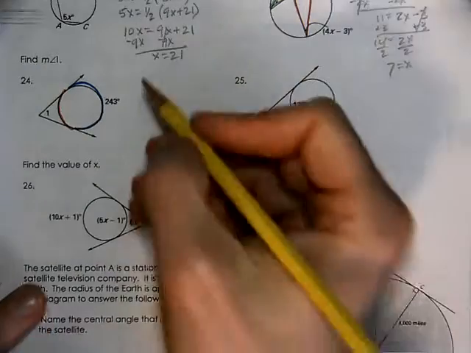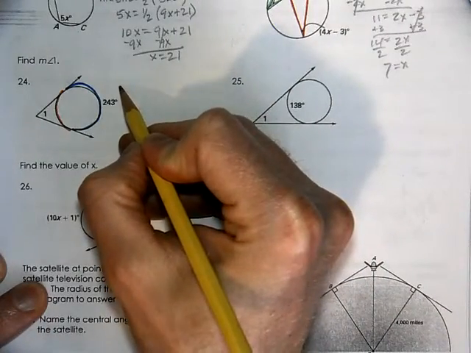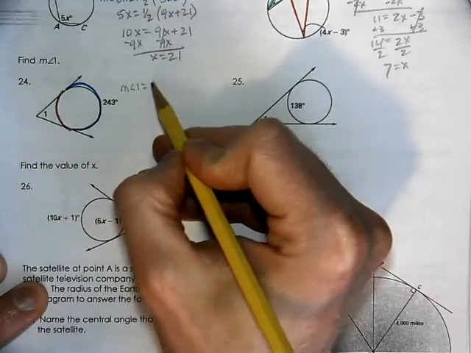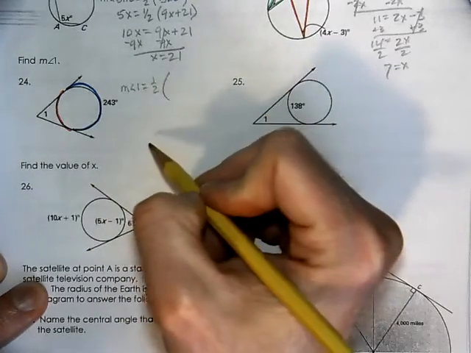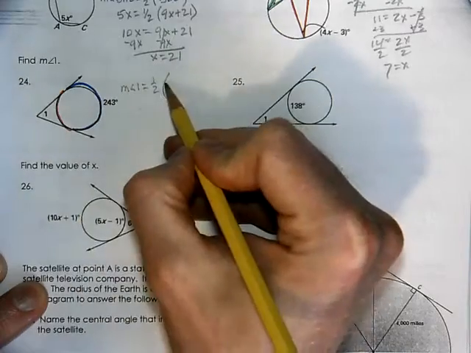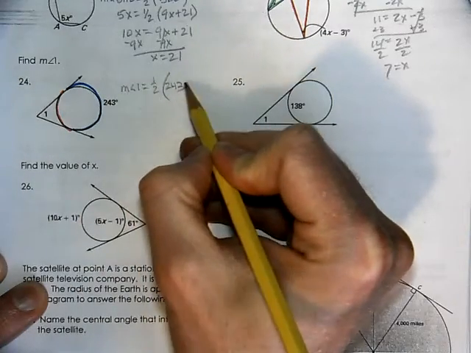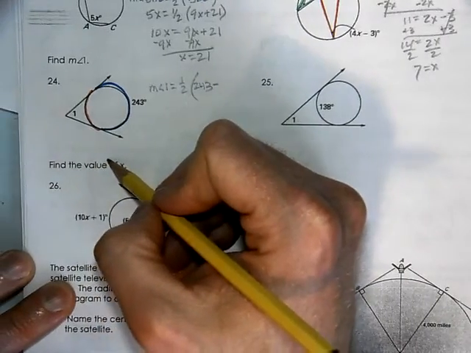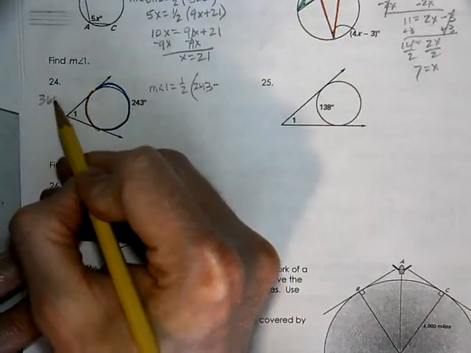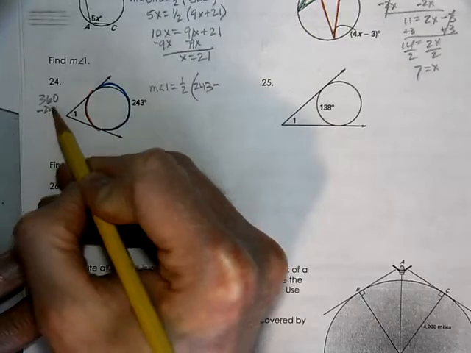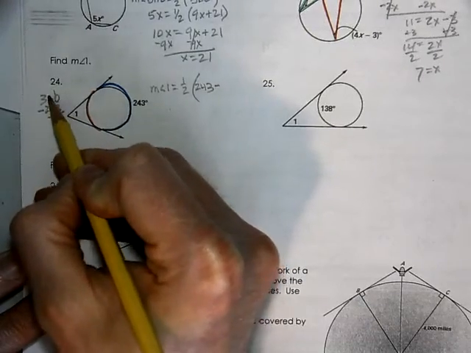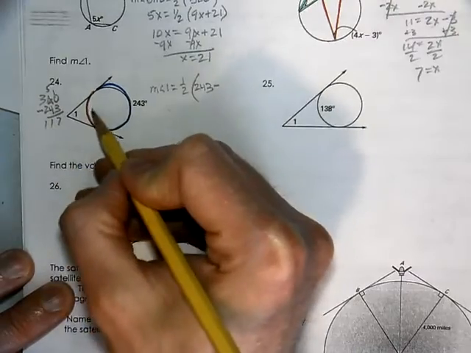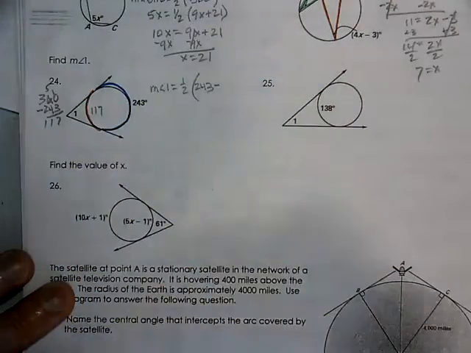So we know that the measure of angle 1 equals half the big arc, 243, minus the small arc. Well, what's the measure of the small arc? 360 minus 243 gives us 117.